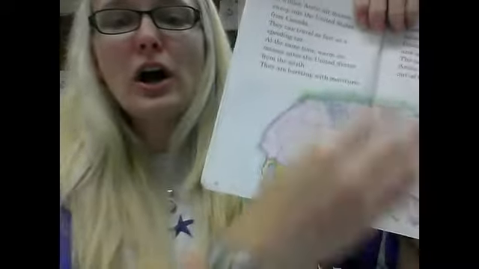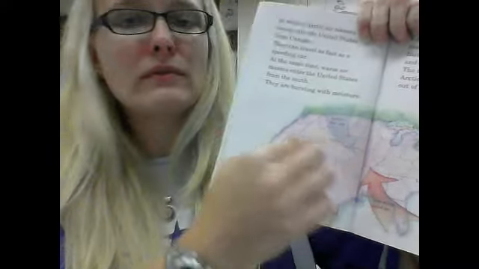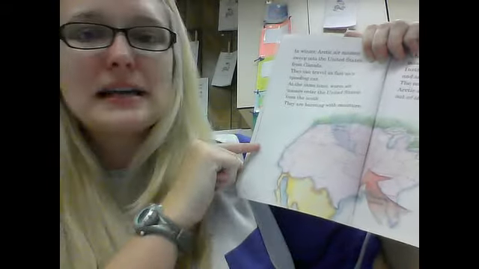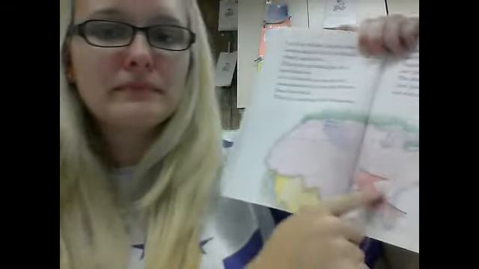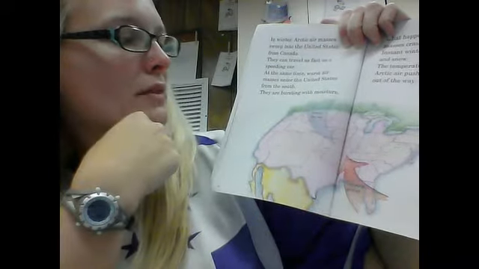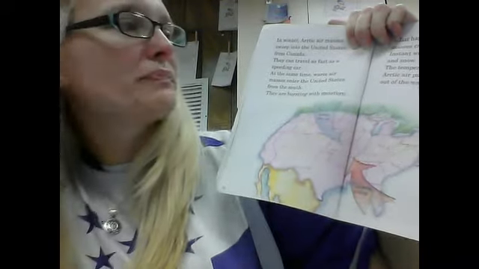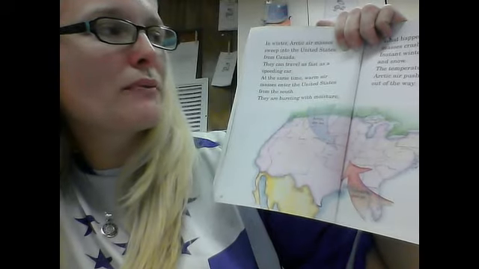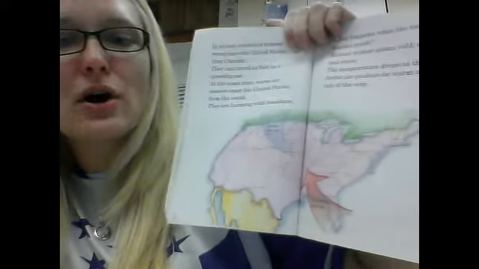In winter, Arctic air masses sweep into the United States from Canada. They can travel as fast as a speeding car. At the same time, warm air masses enter the United States from the south. They are bursting with moisture. What happens when the two air masses crash? Instant winter storm: cold, wind, and snow.